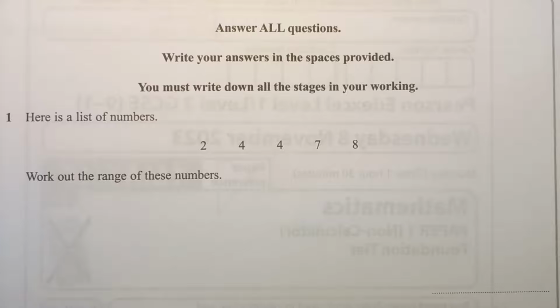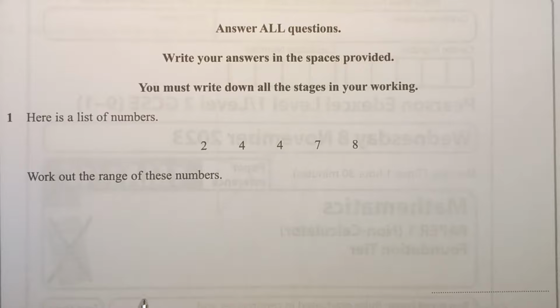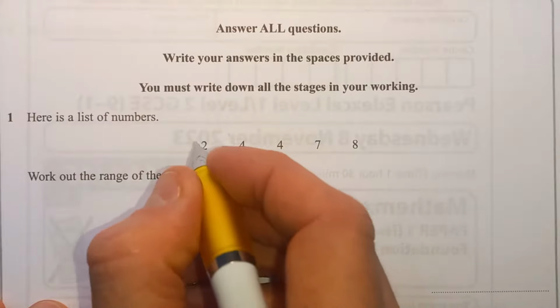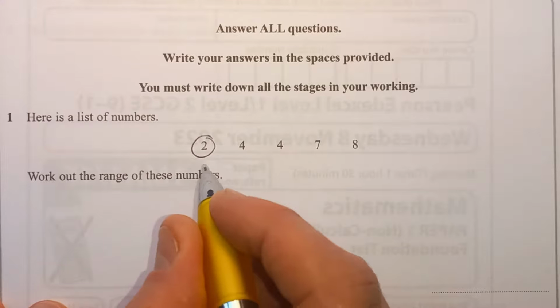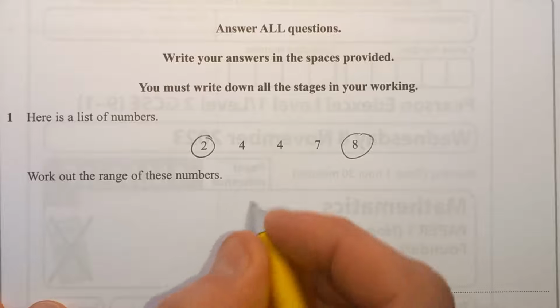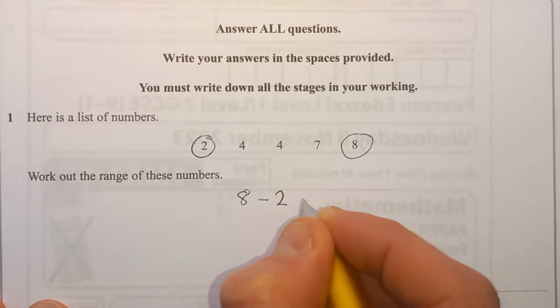Question 1. Here is a list of numbers. So we've got 2, 4, 4, 7, 8. Work out the range of these numbers. Well, the range is the difference between the largest number and the smallest number. The smallest number is 2 and the largest number is 8. So if we want the difference between them, it's the biggest one minus the smallest one.